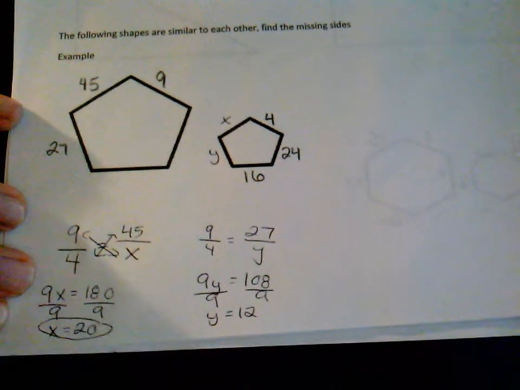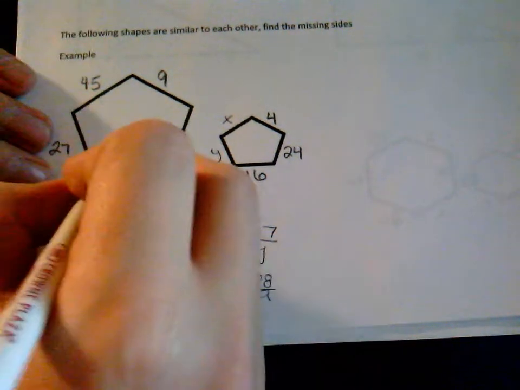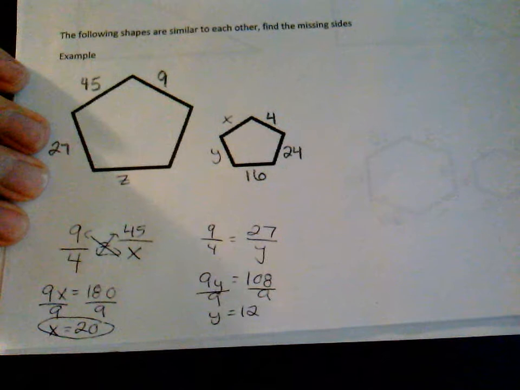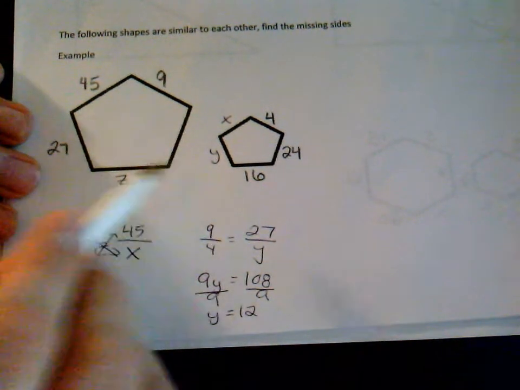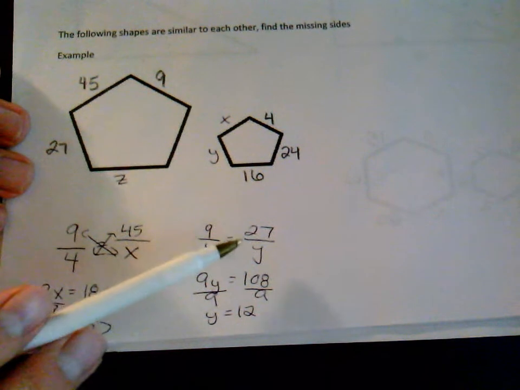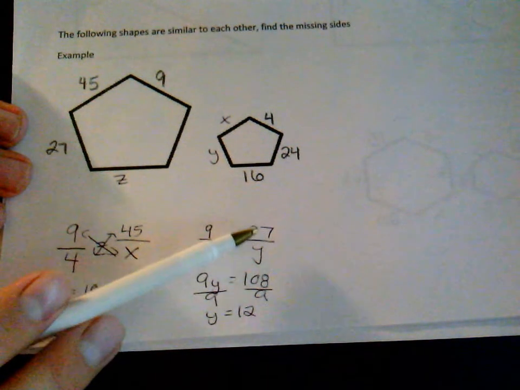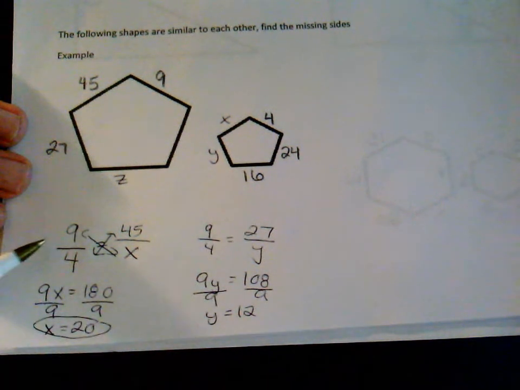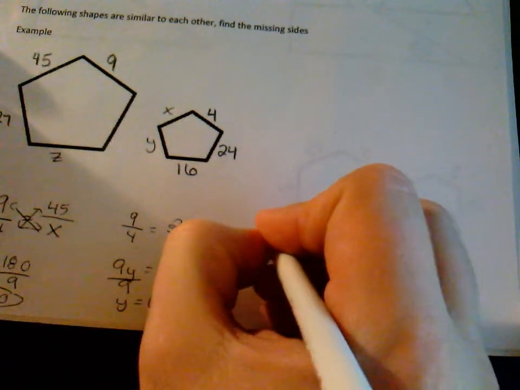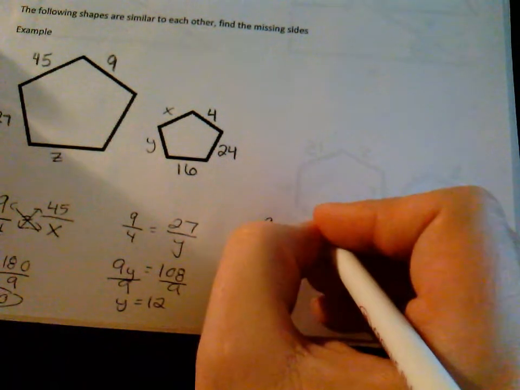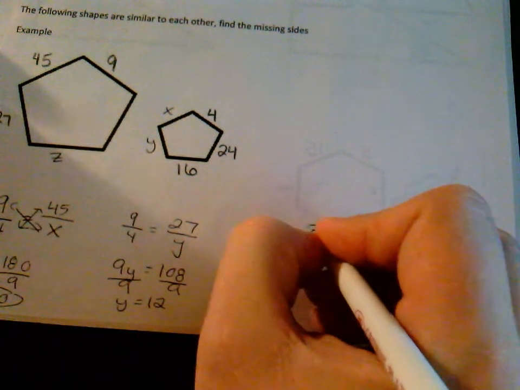Now let's find z. Let's just label this one z. We'll put the little 2 so you guys don't get confused. So z. So 16 and z. So instead of writing it as 16 over z, it now is going to be z over 16 because it's always the bigger over the smaller. So we've got to do 9 over 4 equals z over 16.